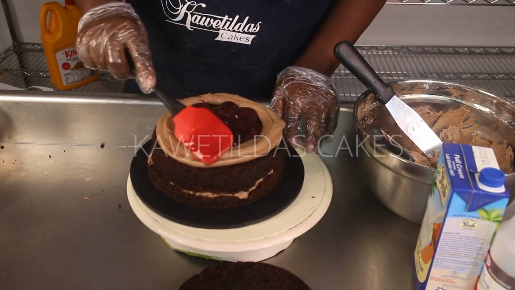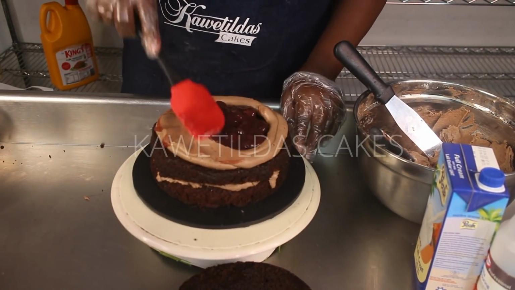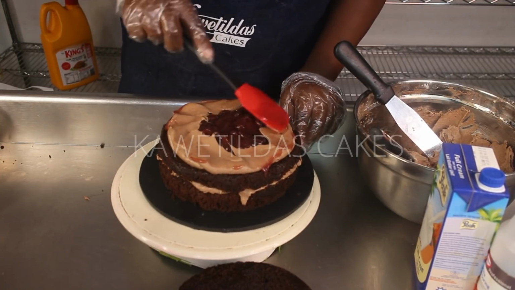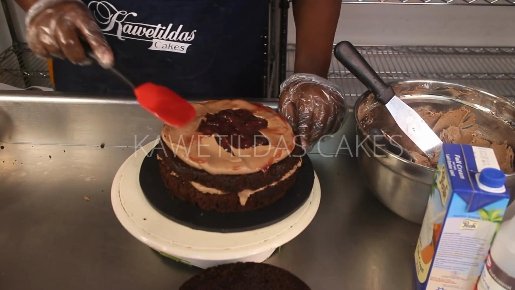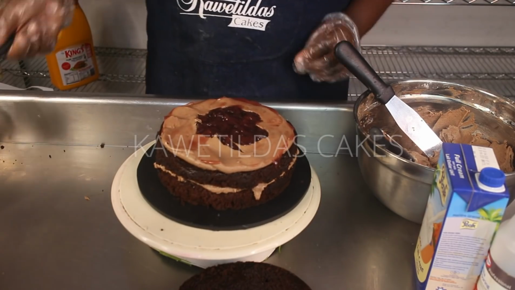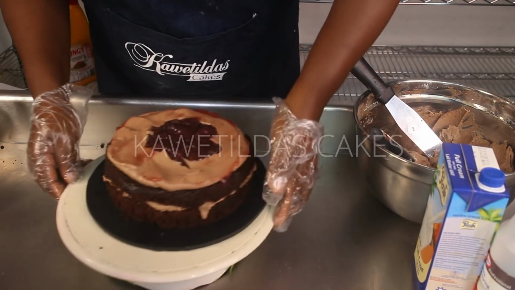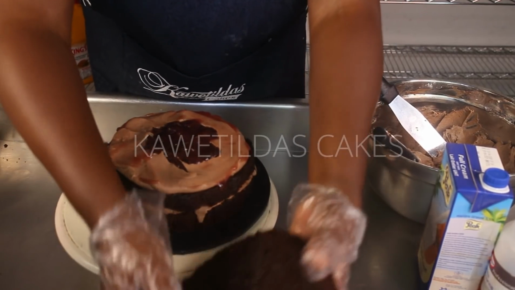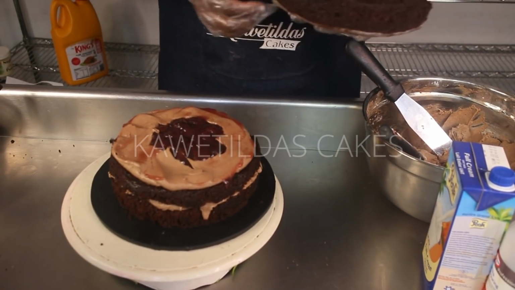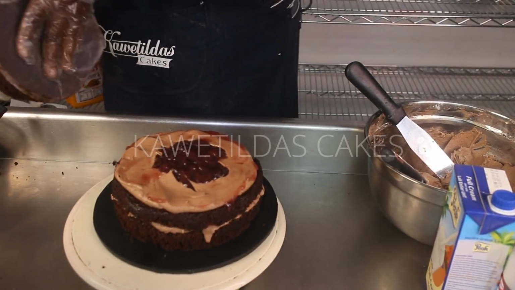So I take my pipes. Okay. Then if I decide to slice this one, then I can slice it. But I don't want to slice it. I'm a bit lazy.